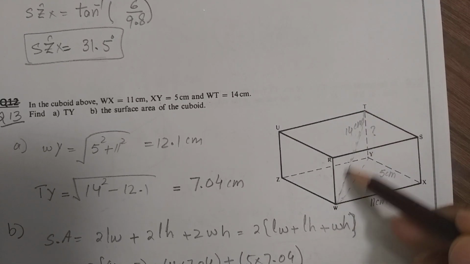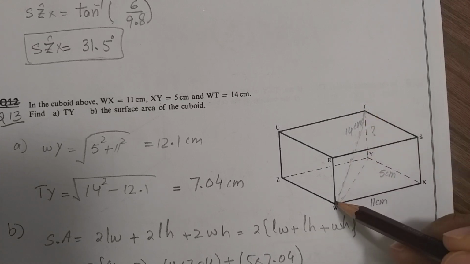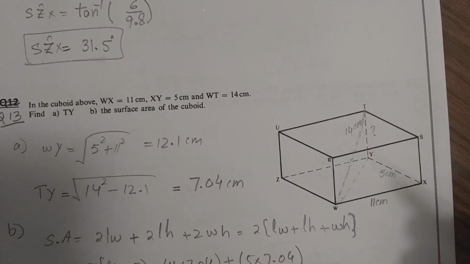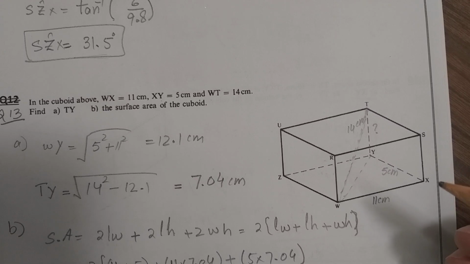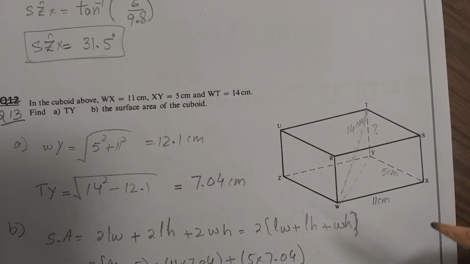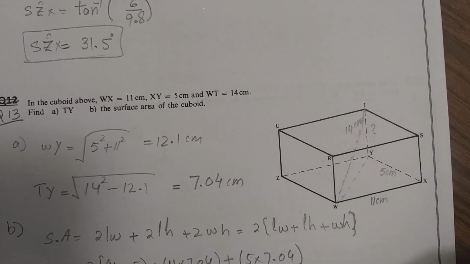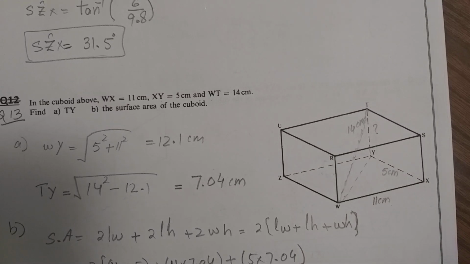This is called the diagonal. If you were sitting in a room, either your room will be a cube or a cuboid. From the right top corner to the other bottom corner is called the diagonal of the room.